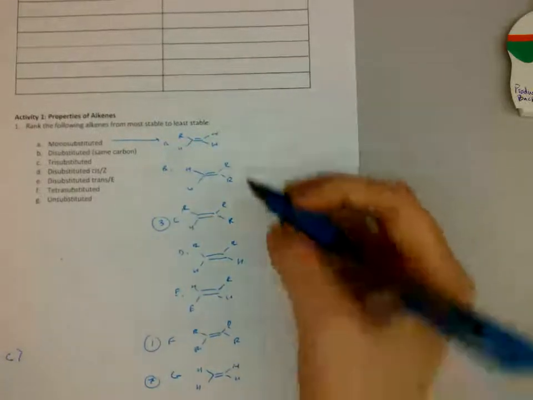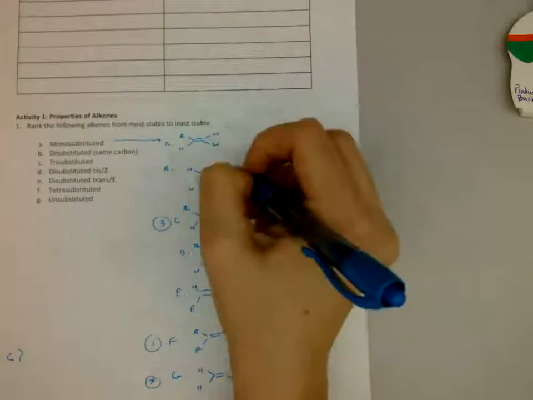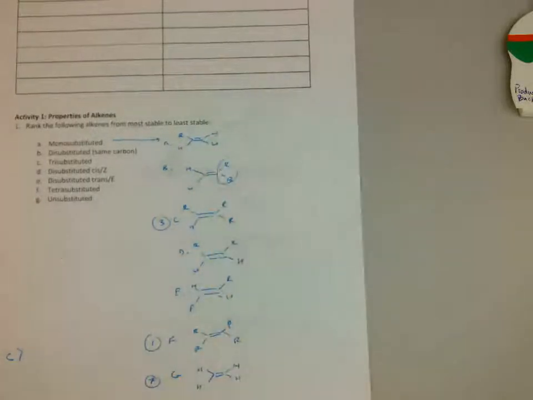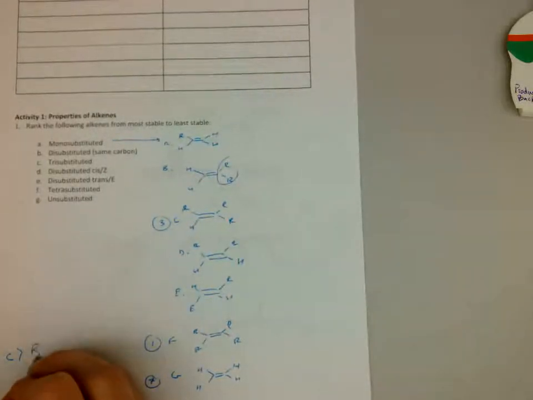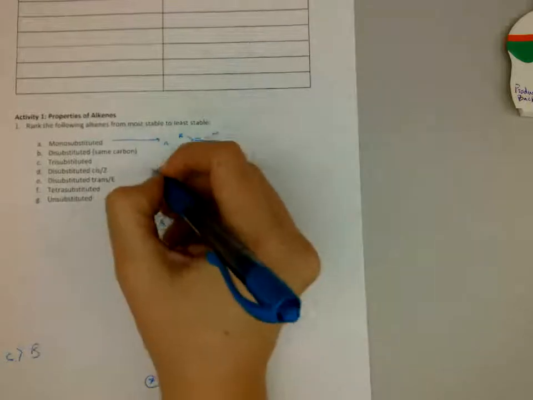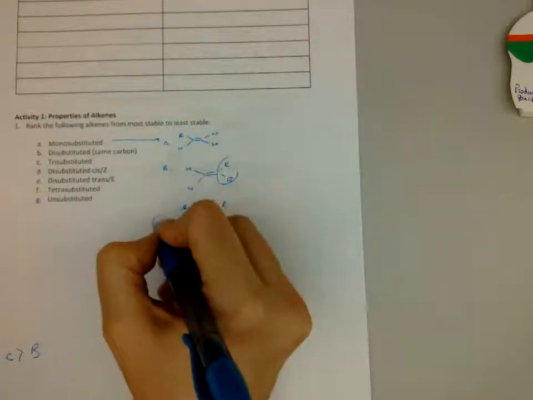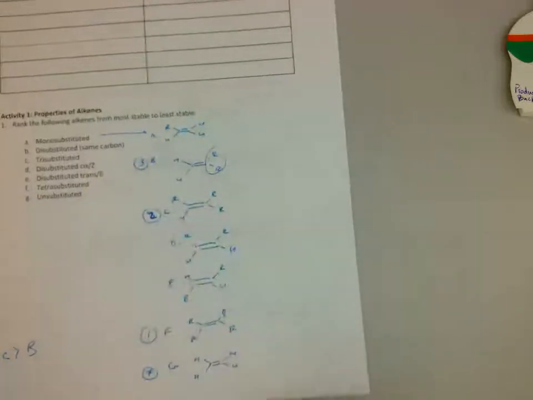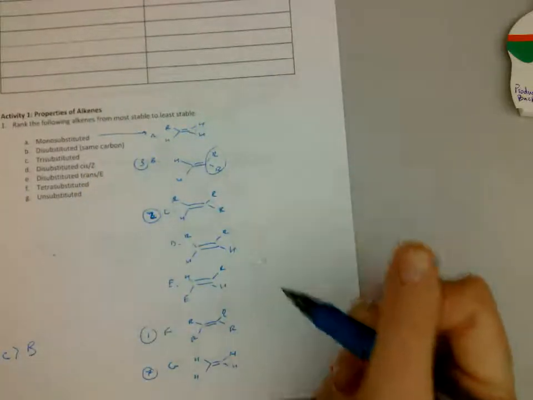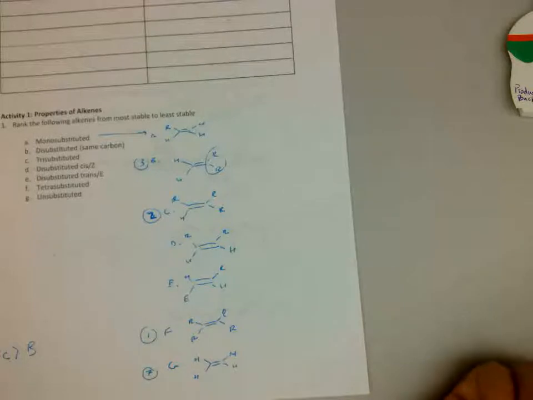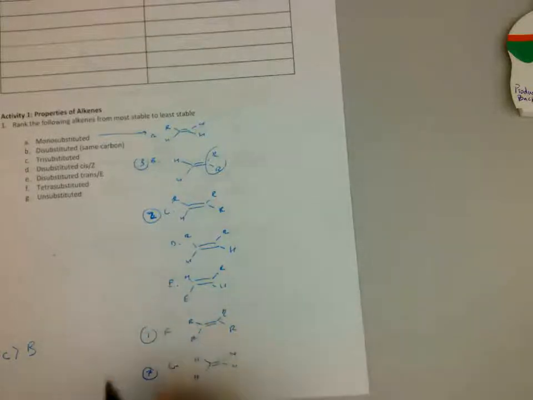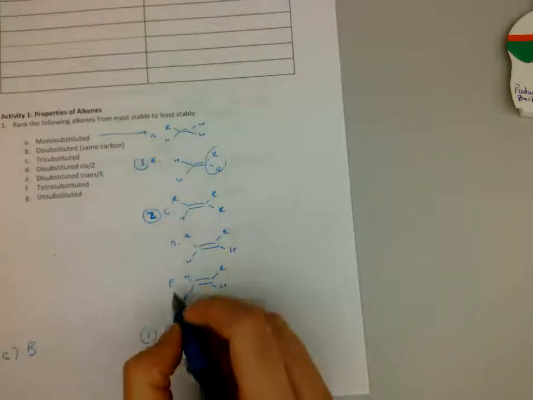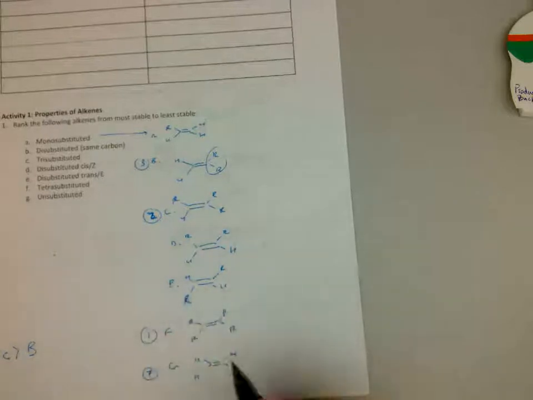di-substituted. So actually for di-substituted, we know that trans is better than cis, but if the R groups are on the same carbon, that's even better. So that would be B, I don't know why I put 3 there. That should be 2. And then 3. I think I put 3 because it has 3 substitutions. And then trans is better than cis, so then that would give us, let's see, E is the trans. That should be an R, but it doesn't look like it.